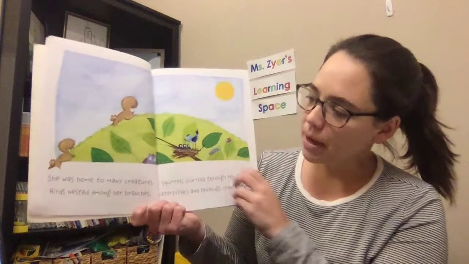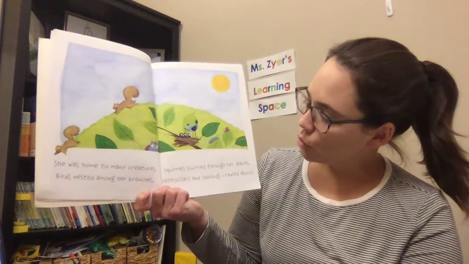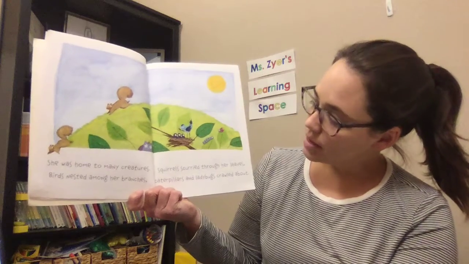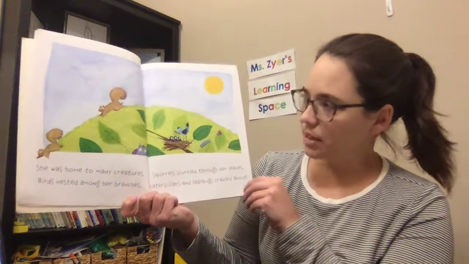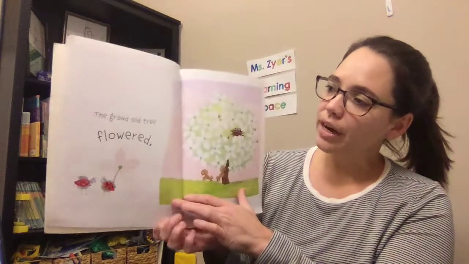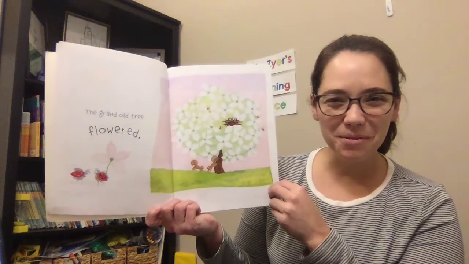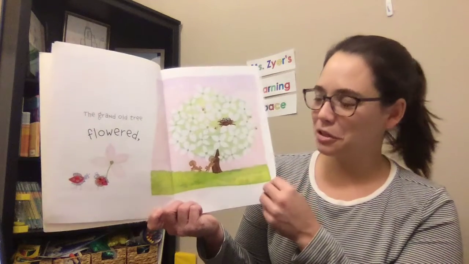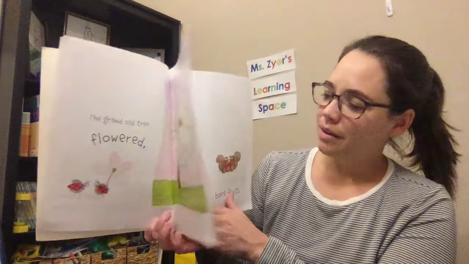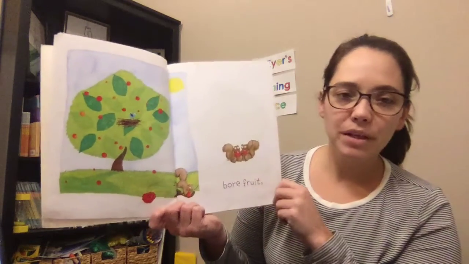She was home to many creatures. Birds nested among her branches, squirrels scurried through her leaves, caterpillars and ladybugs crawled about. The grand old tree flowered. Look at that. Have you ever seen a tree with flowers before? I love seeing that, especially in the spring. Bore fruit. So look at that. It also is a tree that makes fruit.